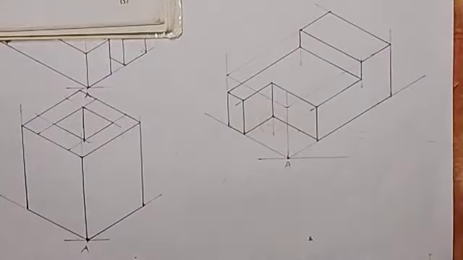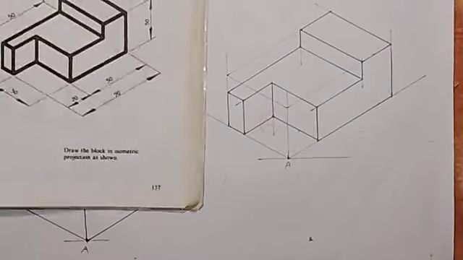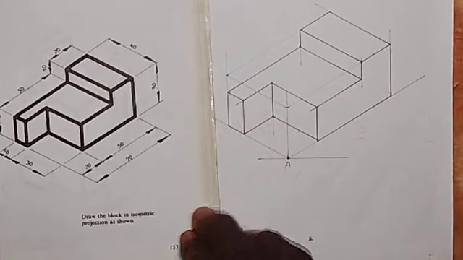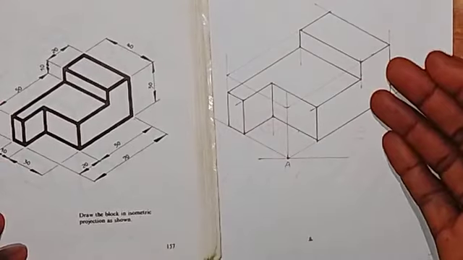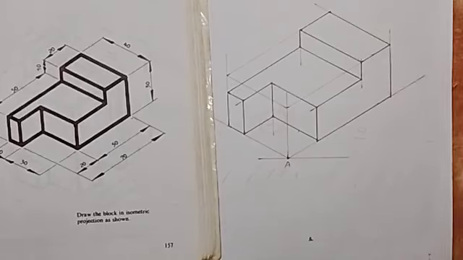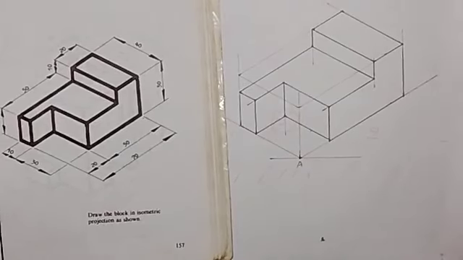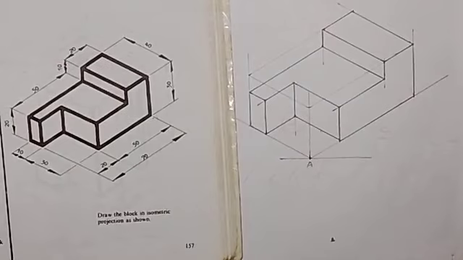So you can see that we have replicated the object as given to us here. Look at what we have here, and look at what we have produced. It's very simple. All you have to do is practice, and when you practice, you become a master at this work.